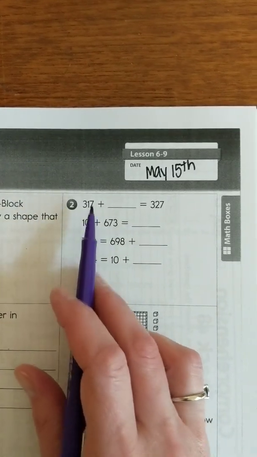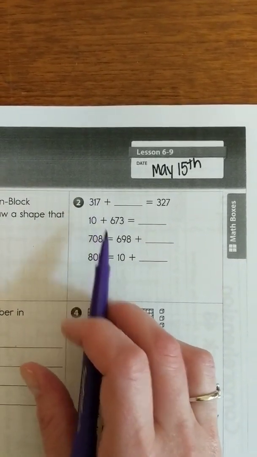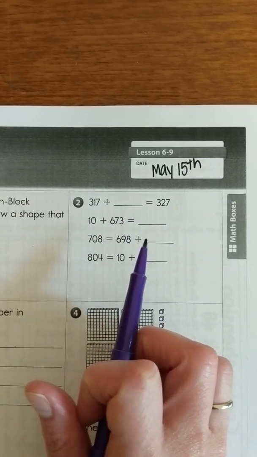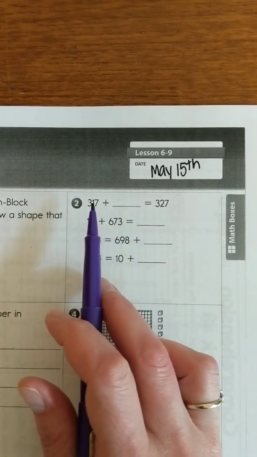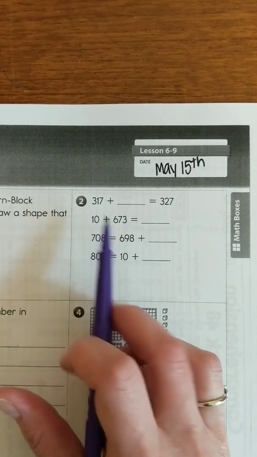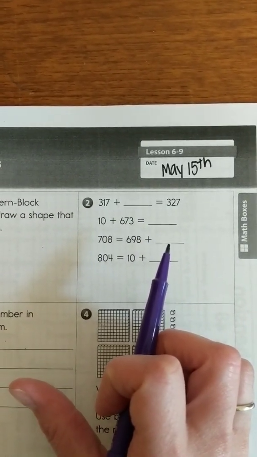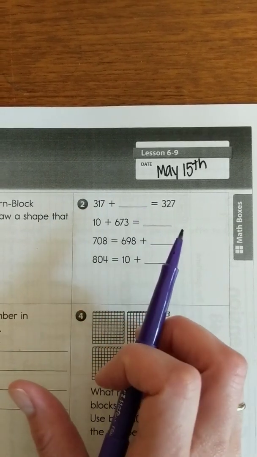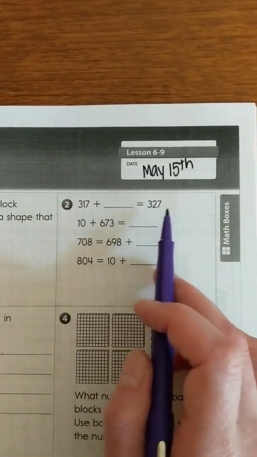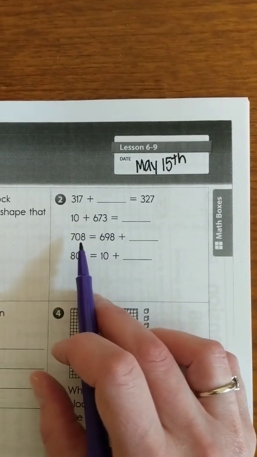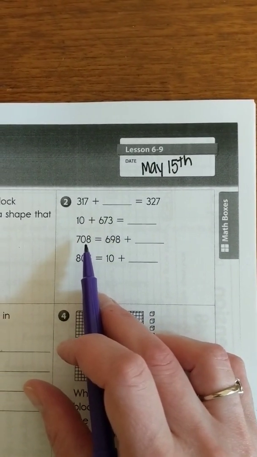I'm going to have you guys do the first two on your own because I think that you can handle those, okay? Remember, look at what place value is changing, okay? So a lot of these numbers have hundreds, tens, and ones, so look at which place value is changing and think about what do you need to add to that number to make the place value change, okay? So let's take a look at this one. So we know that the answer is 708.